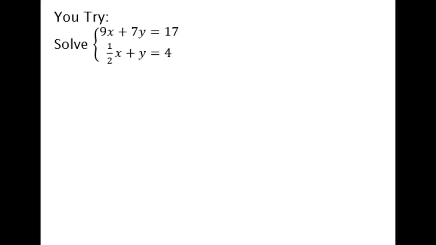This system of equations doesn't have any variables that are already solved for, and it has a fraction. My personal opinion is that when you see something like this, where everything's in standard form, elimination is the way to go.